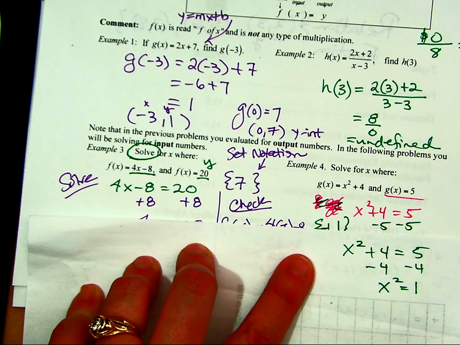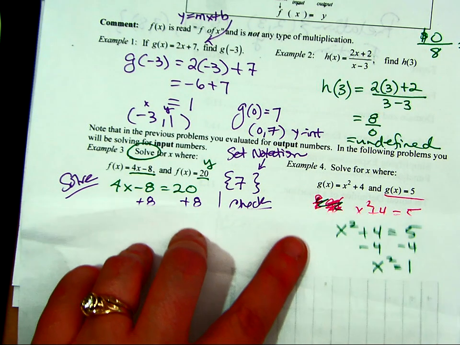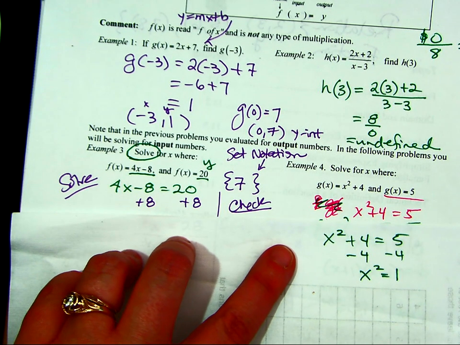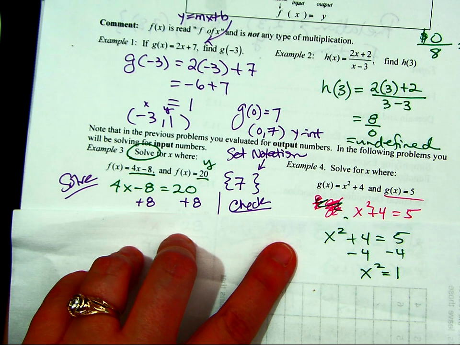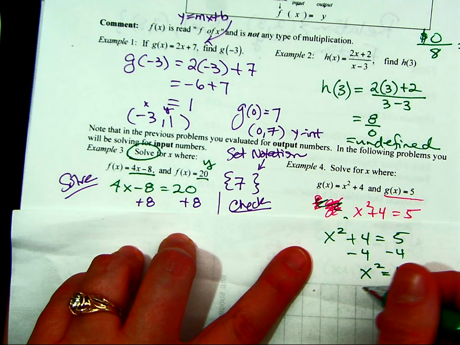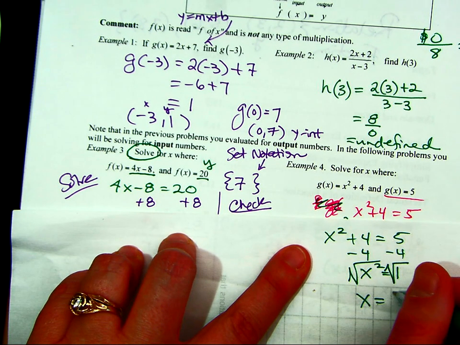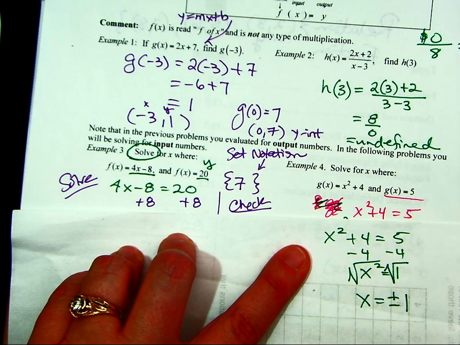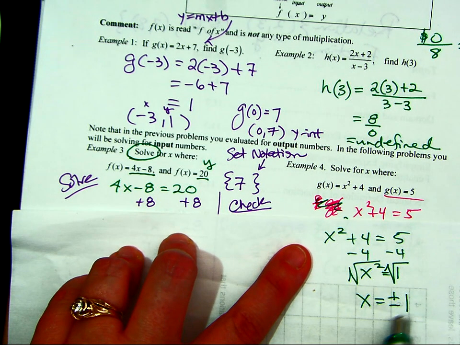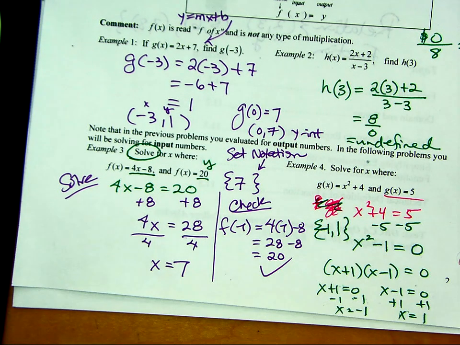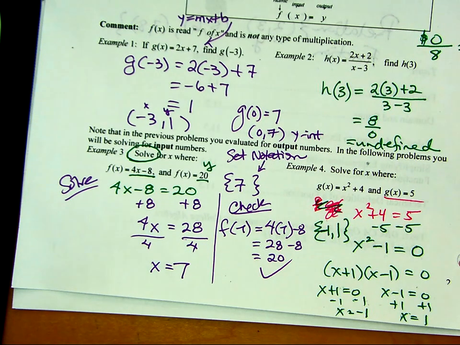Well, what a lot of people will forget when they do it that way, right? This is just another way to solve the problem. If I isolated x squared, I would take the square root, but I would get x equals plus or minus 1. Most people will forget both. That's why I'm suggesting solve it by factoring so you make sure you get both.